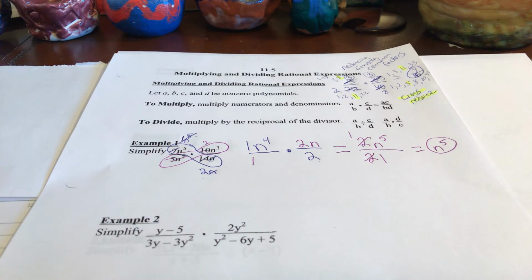I know it looks messy. If you could please, for me, when you do your work, notice I didn't scribble anything all the way out. I simply put a line through the number so I could still read the number. Okay, give that a shot.